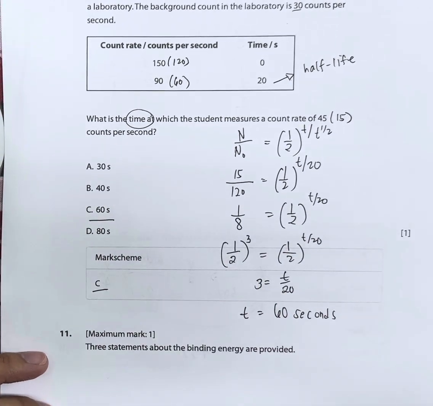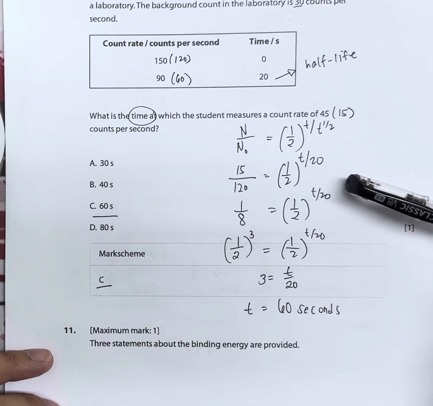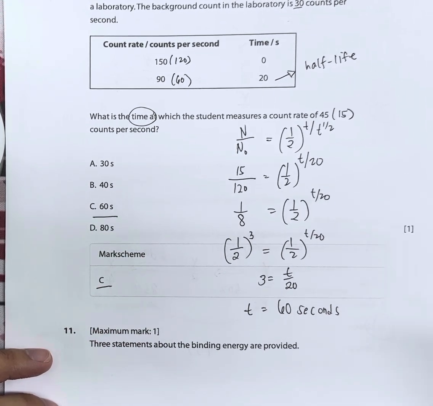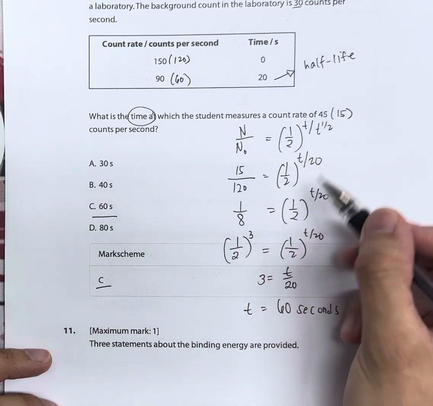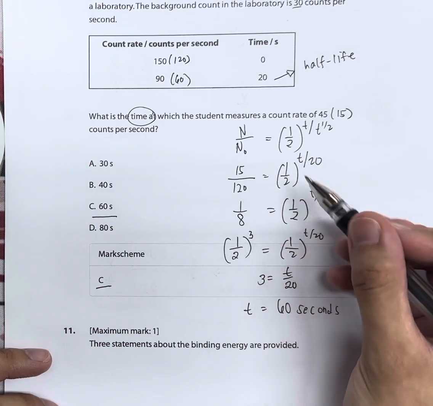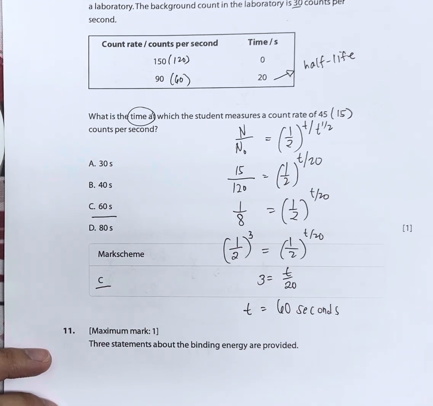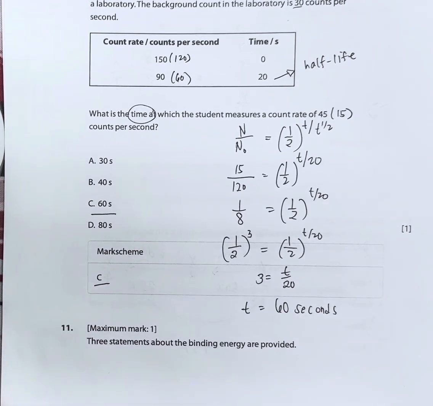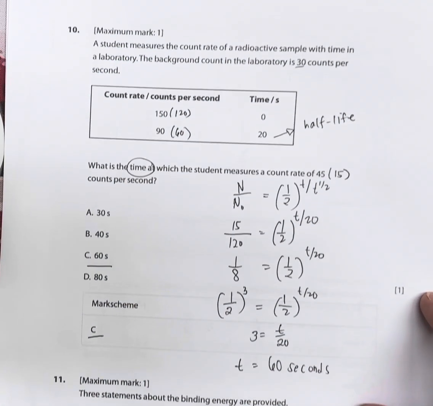Okay, so you are allowed to use your calculator. If for some reason you forgot how to do the math, hopefully not, you could just enter this into your equation solver. I believe in your calculators you should be able to get the value for t. Nevertheless, this is the process to solve a problem such as this.